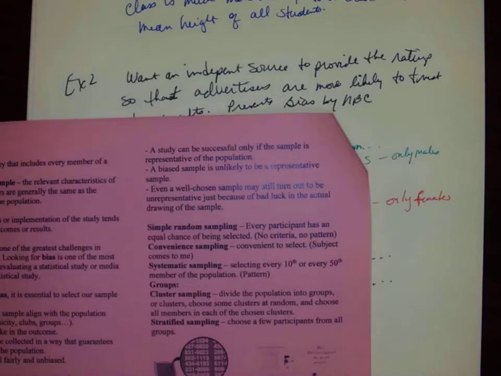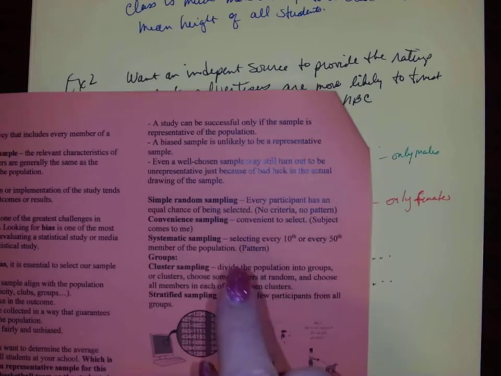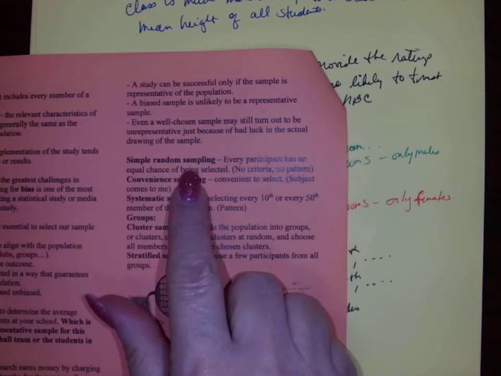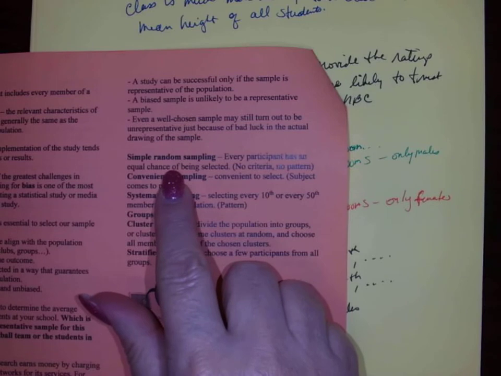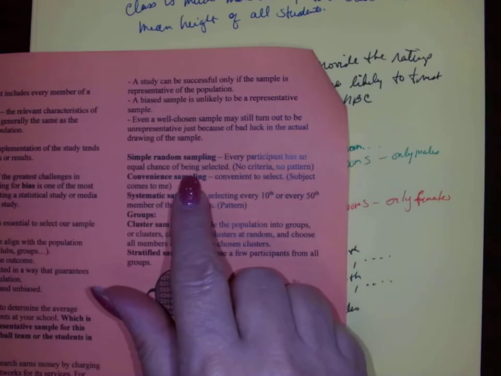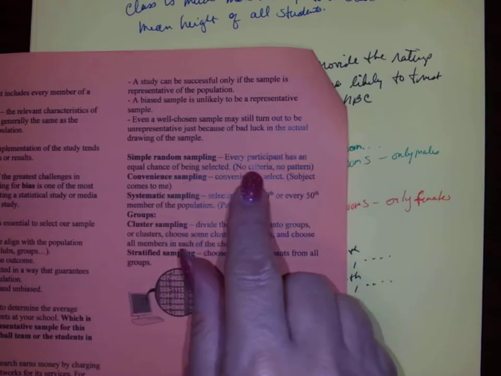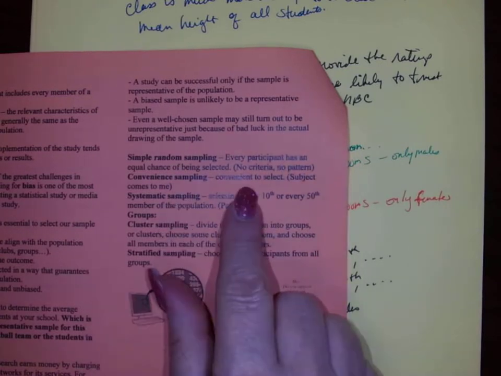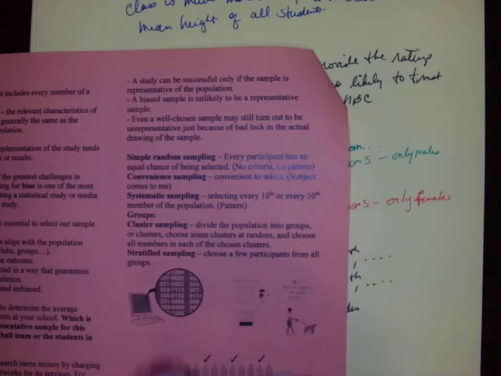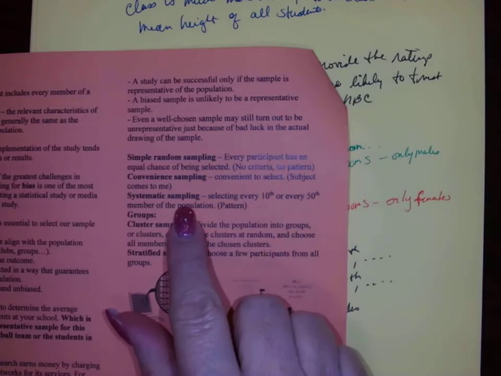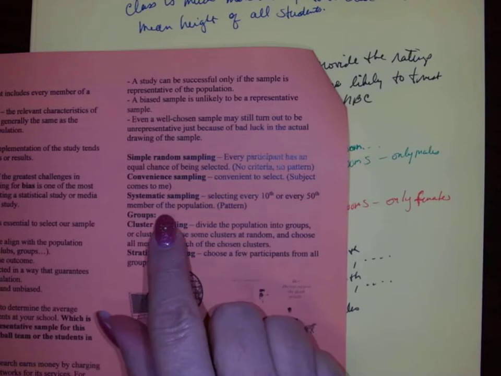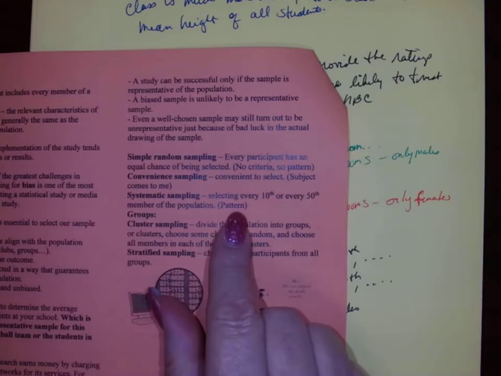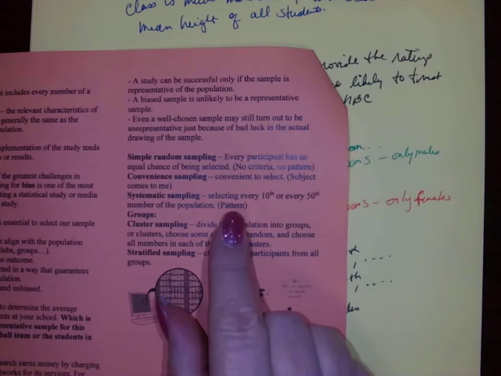So here are some different ways that we can gather our sample. There's the simple random. That's where every participant has the equal chance of being selected. There's no criteria and there's no pattern. The convenient sample is convenient to select. So the subject is coming to you. We'll look at some examples here in a minute. There's the systematic sampling, where every 10th or 50th member of the population is chosen, which is a pattern. We just did an example of a systematic one where we took every 5th.